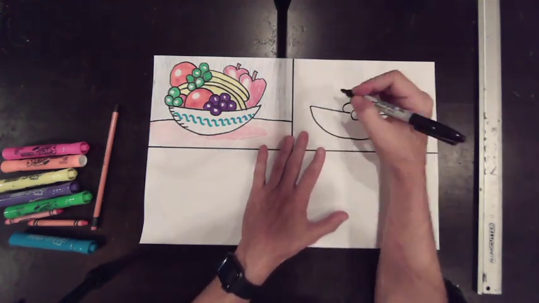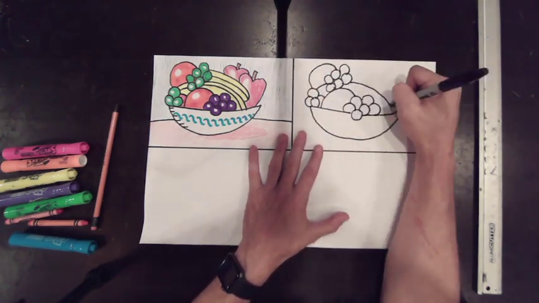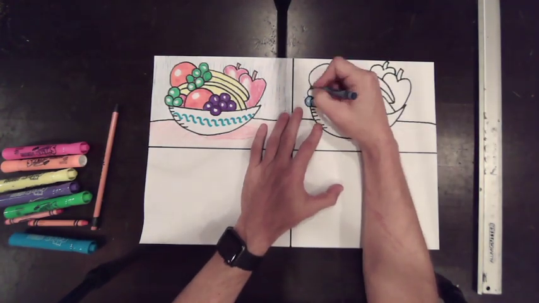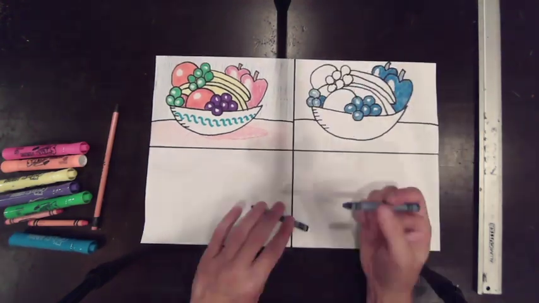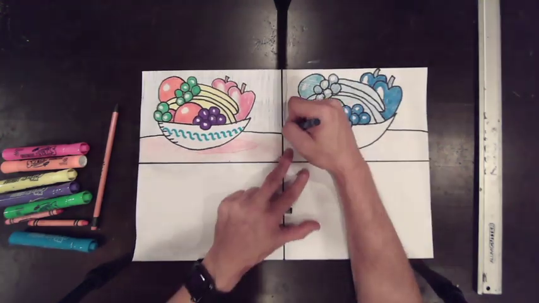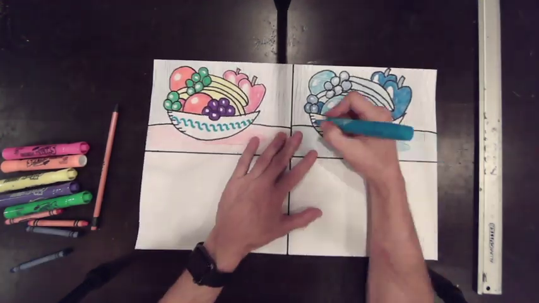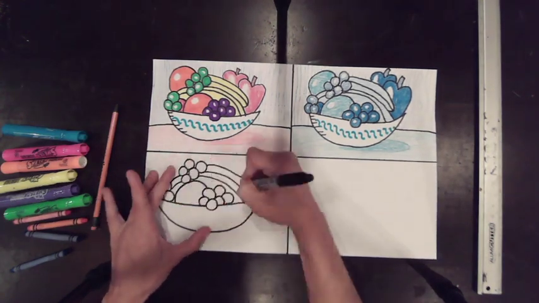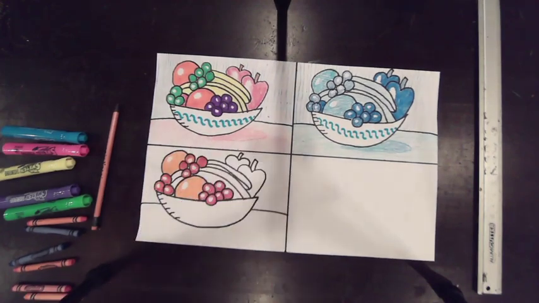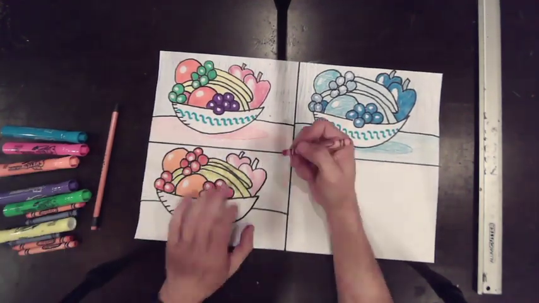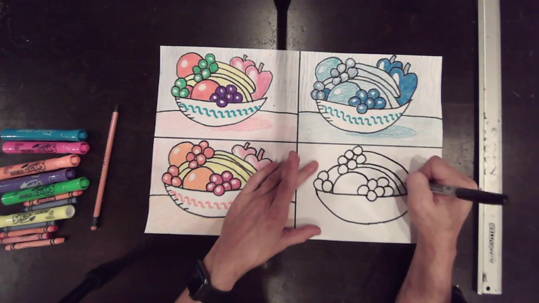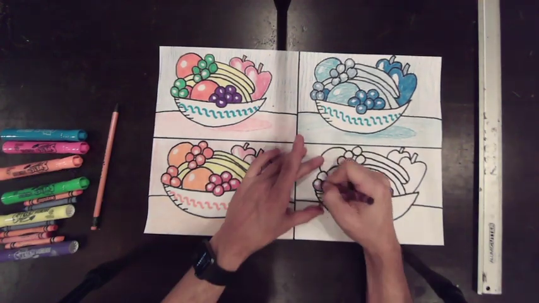Now, in the second section, you are going to draw the same picture, but use a monochromatic color scheme. You'll do it a third time in the next box, but with an analogous color scheme. And you will draw it one last time in the final box with a complementary color scheme.